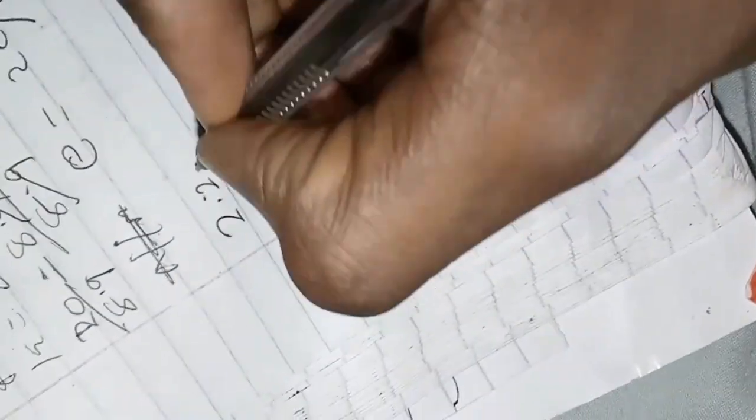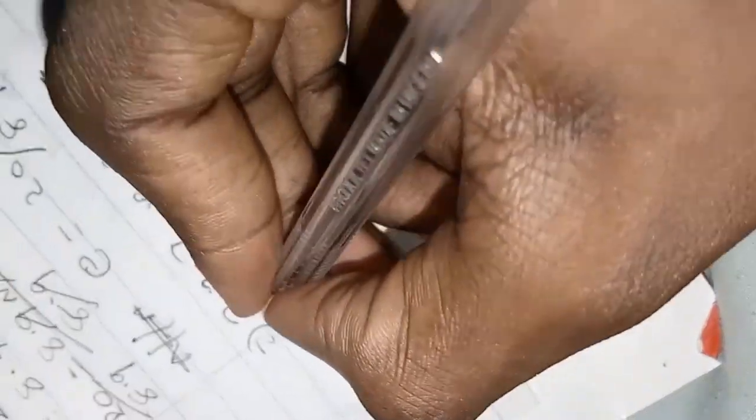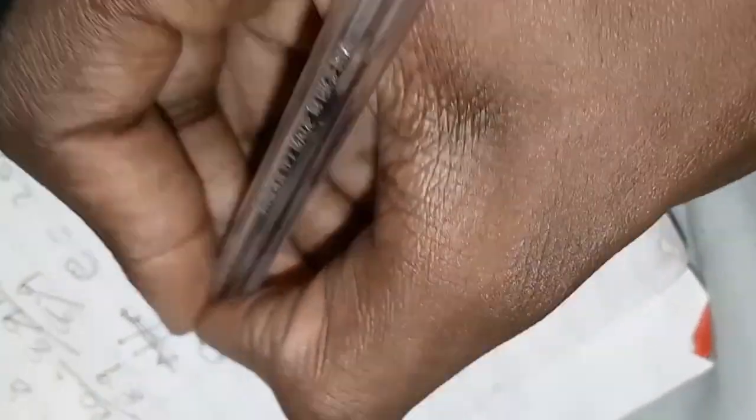That will give us our answer as 2.247, or 2.25. So this will be our extension caused by 20 grams. This is our final answer.